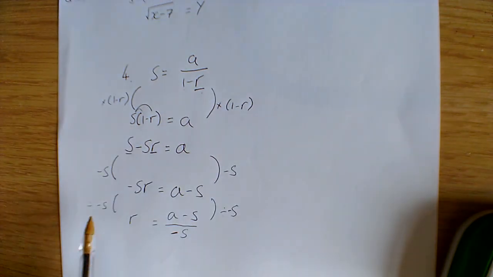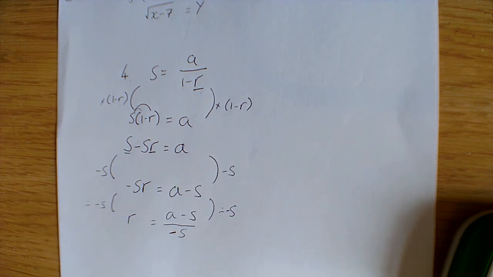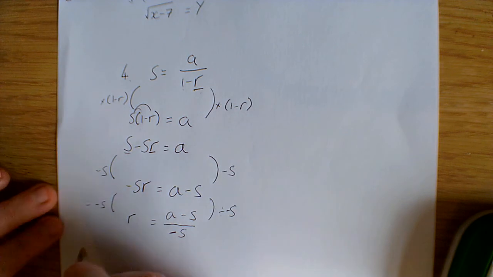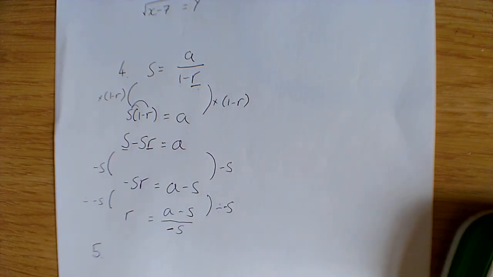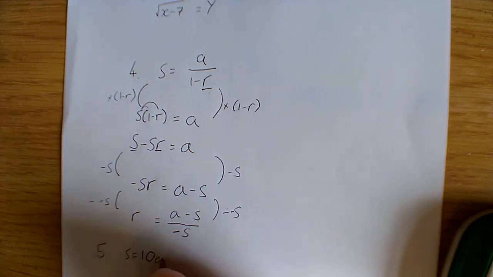It's important to remember we've done minus on both sides, so we've got divided by minus s here, not just divided by s. So that's question 4. Question 5 actually follows on from question 4. So question 5 is work out the value of r when s equals 10a. So we're told s equals 10a.